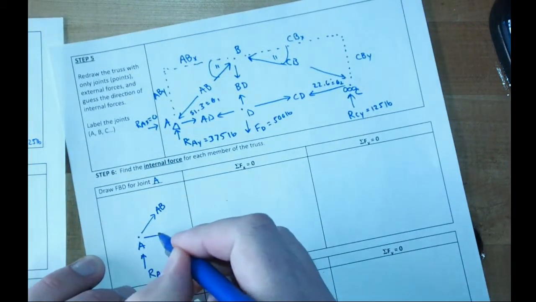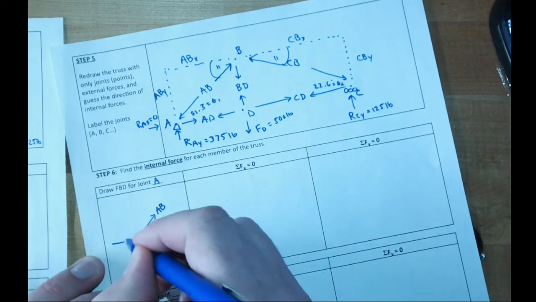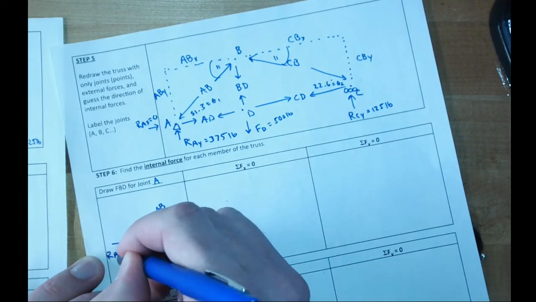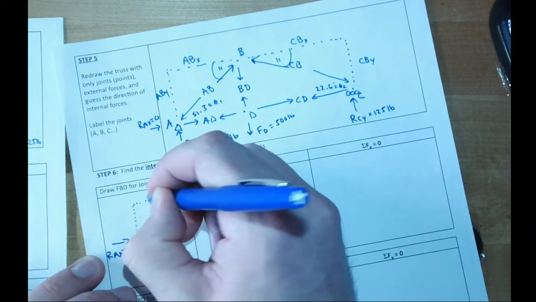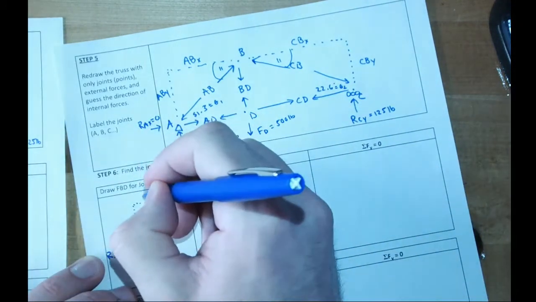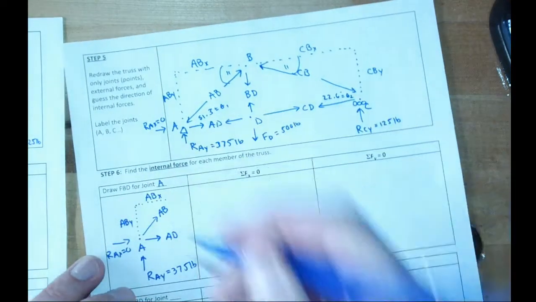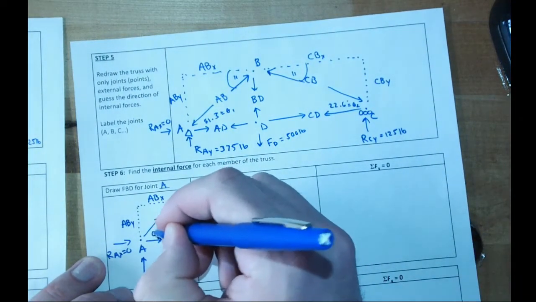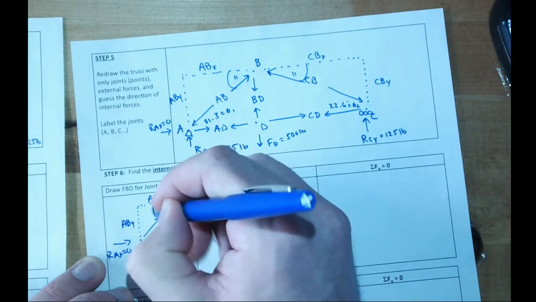We have AD going over here. We have reaction force AX, and that equals 0. And then in this case, we're trying to solve for AB, so we have to create the components that make up AB, which is ABX and ABY. We also know that our delta 1 in this case is 51.3, and that's here. It's also right here.